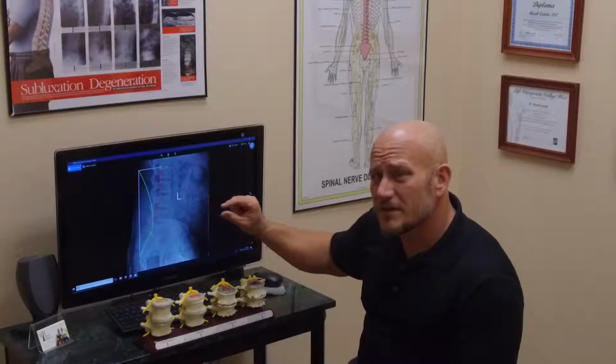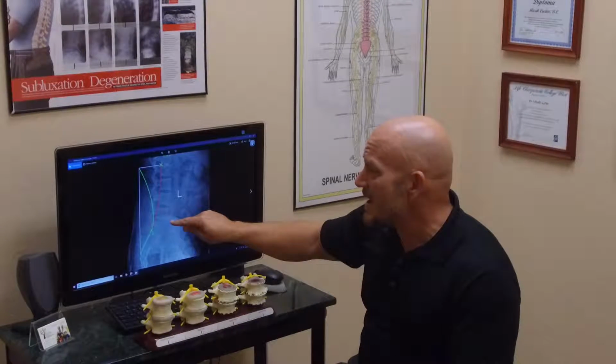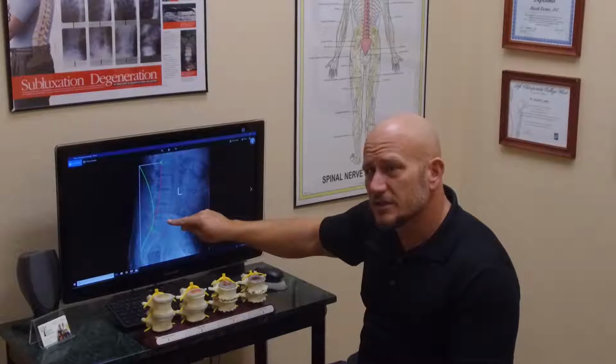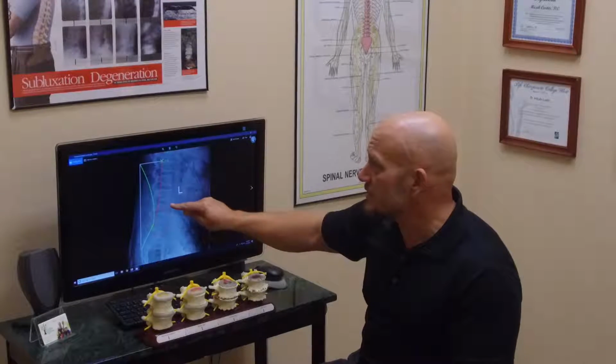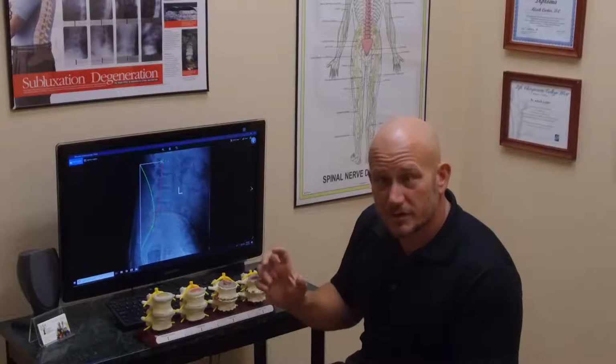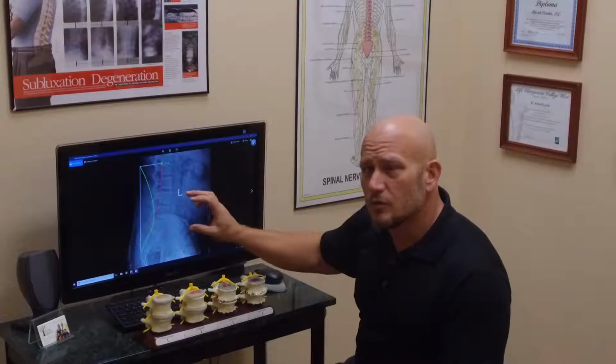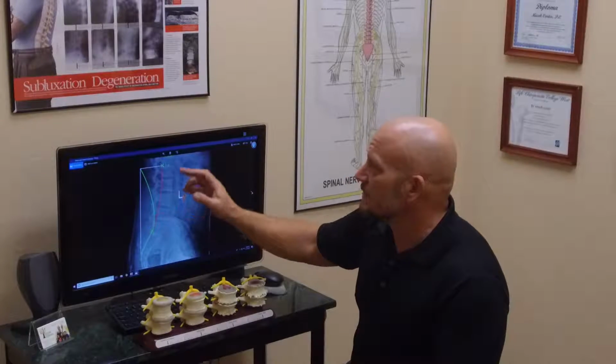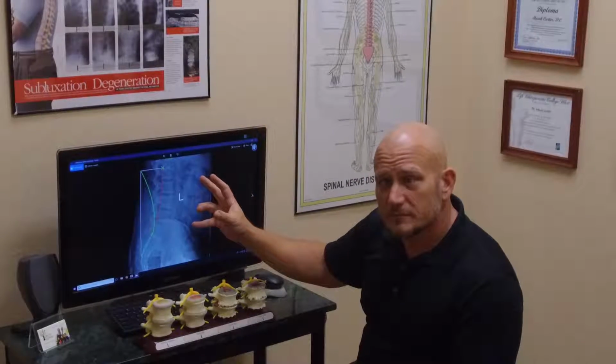Now, it's very, very important to understand that that is not normal aging. If that was normal aging, then these discs here would look just like the bottom two that are degenerating. This is an abnormal problem resulting from the spine being out of alignment.